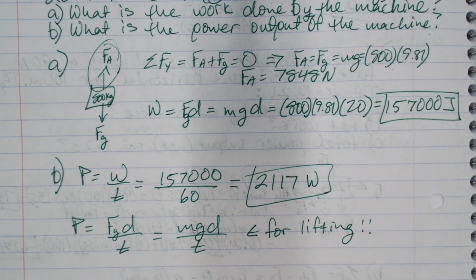So I want you to be careful when you do your homework. Pay attention to words like parallel and lifting so that you know exactly which of these things to employ while you're doing your work. Also look for the words net and total and understand what they mean as well.